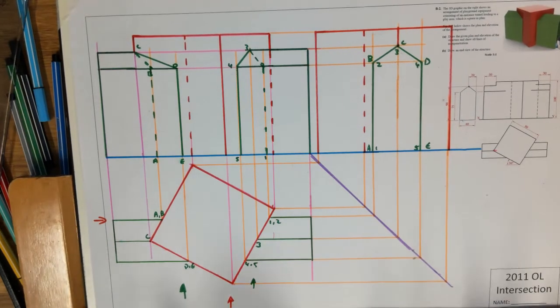And after that, I think I'm pretty happy with my question. I have my 3 views done. I have my intersection and I have my points labelled. I have it done in green and red just so that it stands out. And I have my hidden detail nice and neat. So the aim is just to make sure the question is neat.